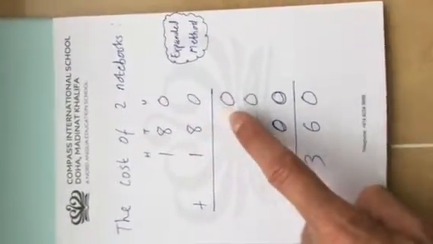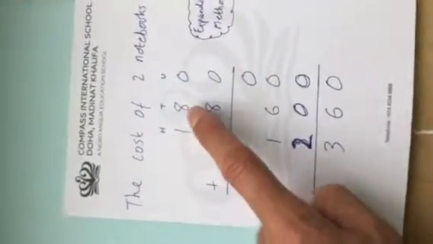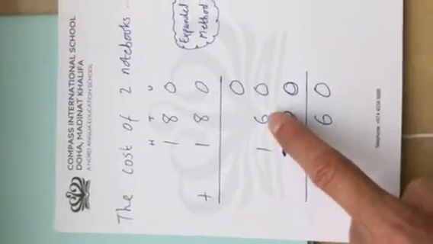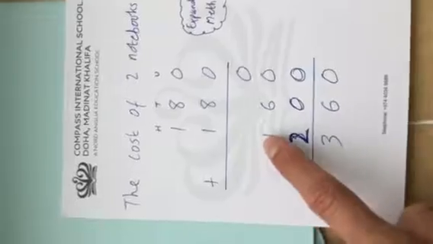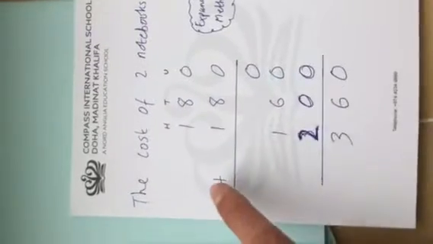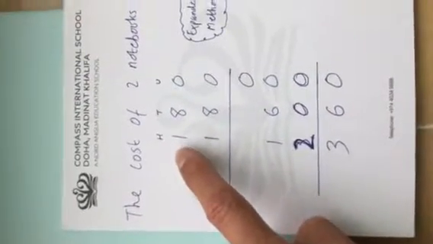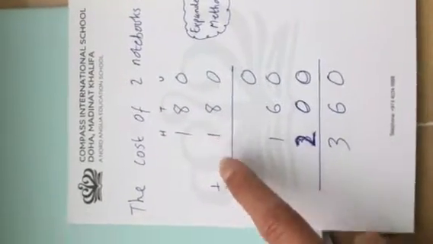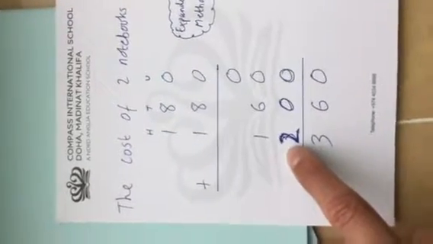And then you do 0 plus 0, which equals 0. You do 80 plus 80, which equals 160, and then the hundreds. 100 plus 100, which equals 200.